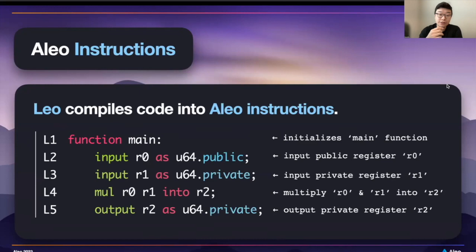And in practice, I think most developers will write code at the Leo level because it's more abstracted, a little easier, more familiar language and syntax. But certainly for those cryptographers who really like to count their constraints, I think they would likely end up enjoying using Aleo instructions because of how fine-grained it is.